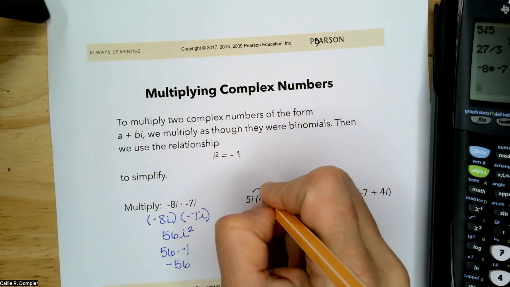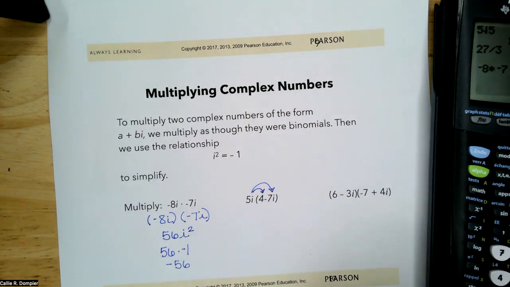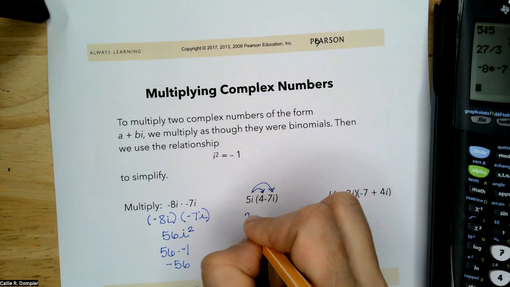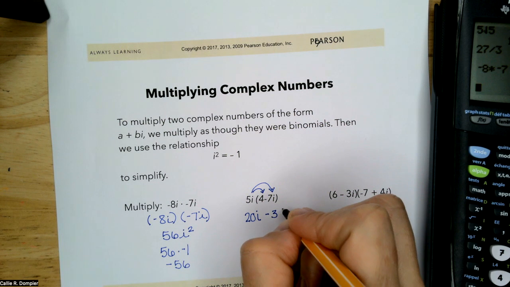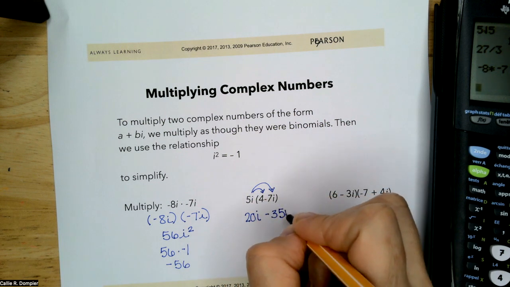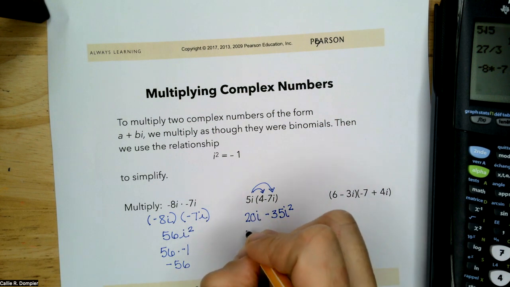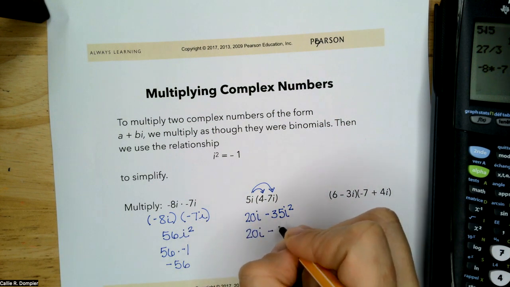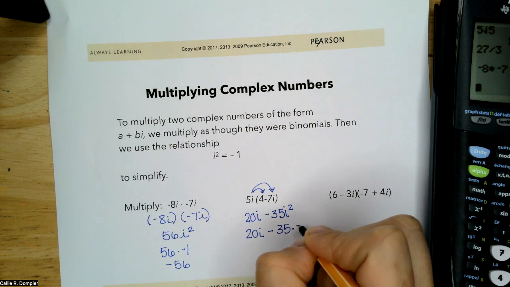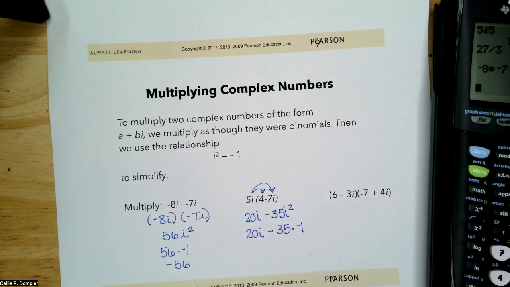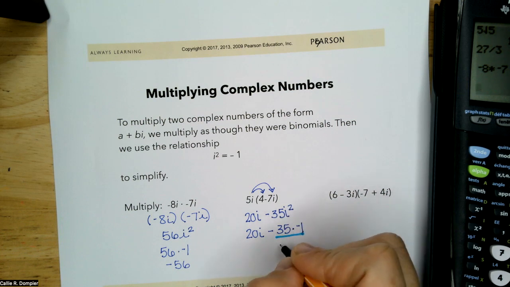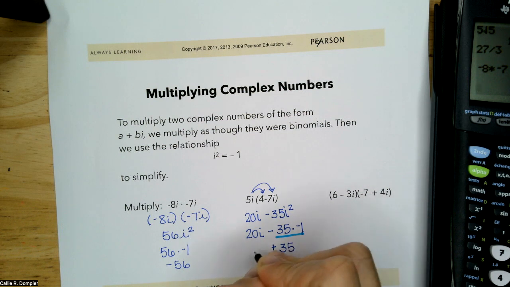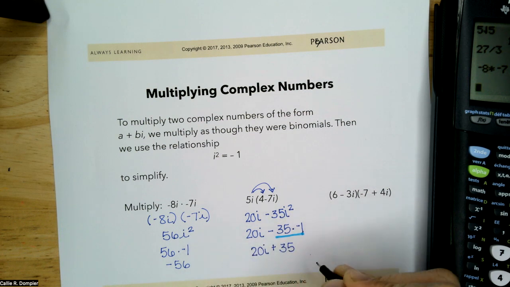Now we're going to distribute the 5i times the 4 and the 5i times the -7i. 5 times 4 is 20. 5 times a -7 is going to be a -35. i times i is going to be i squared. Okay? 20i remains the same. 20i minus 35 times -1. Make sure you multiply before you add or subtract. The i squared became a -1. So -35 times a -1 is now a positive 35. So it's 20i plus 35.